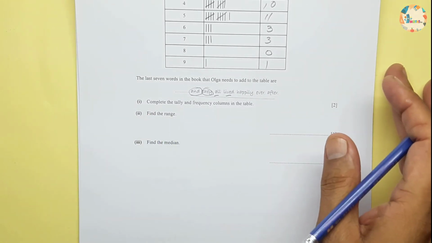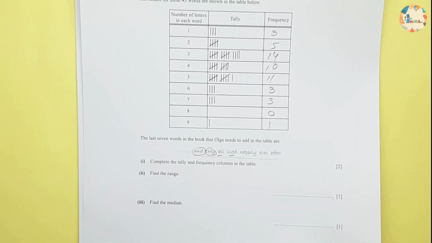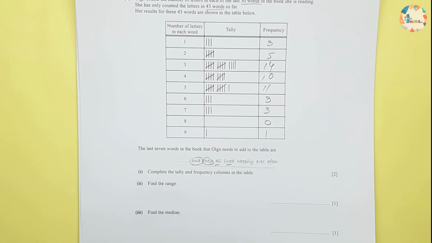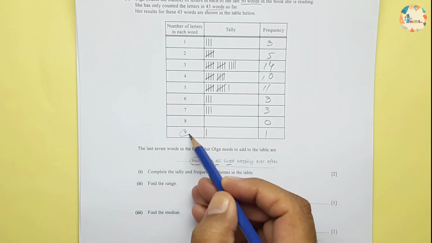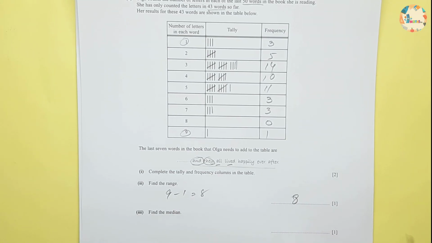Find the range. Range will be, we'll subtract this 9 minus 1, we will get the range. 9 minus 1 is equal to 8, so the range will be 8.